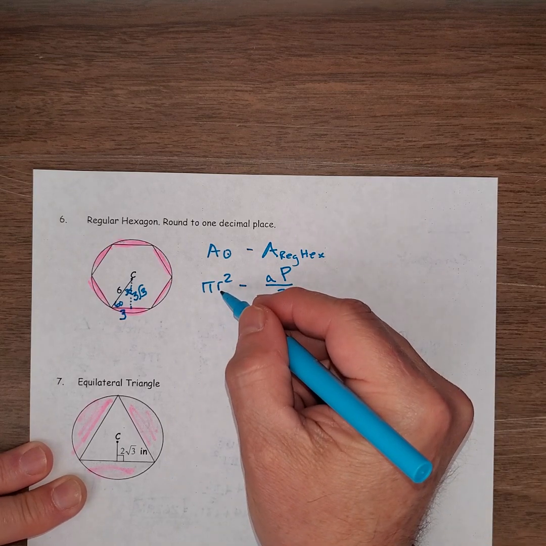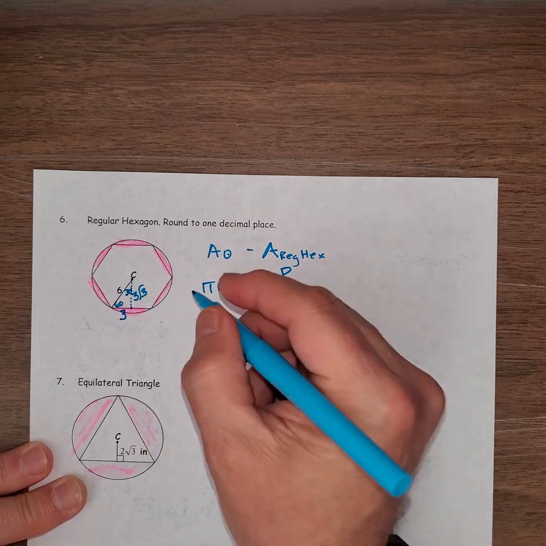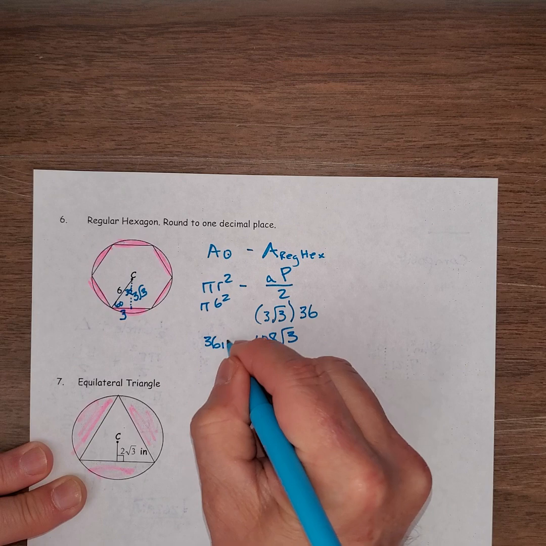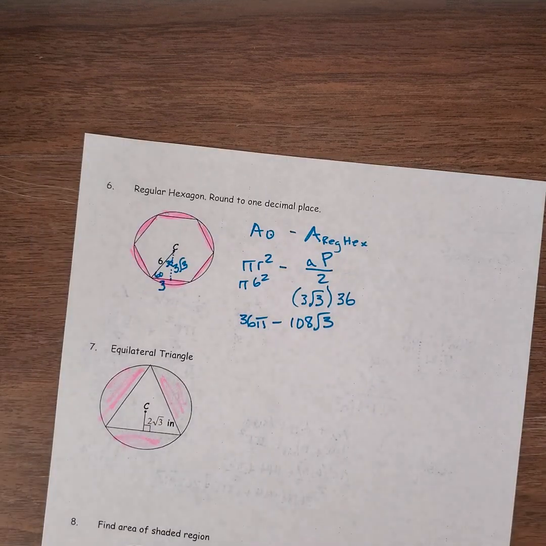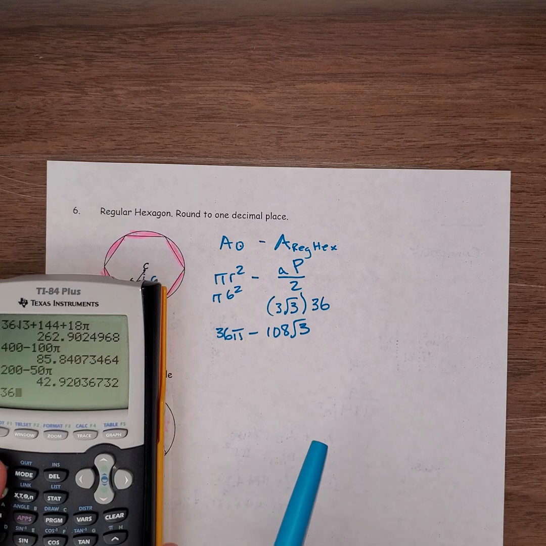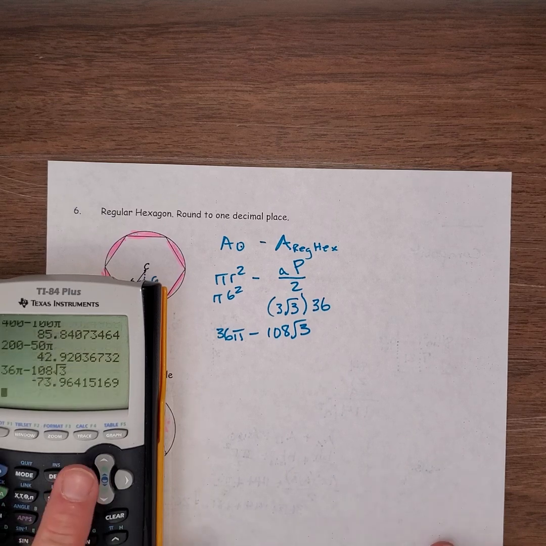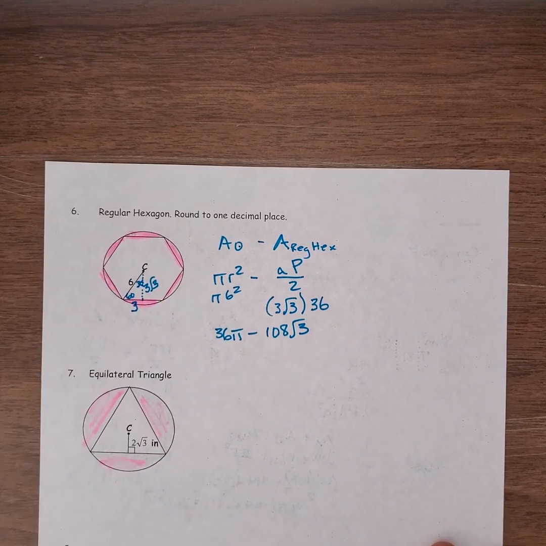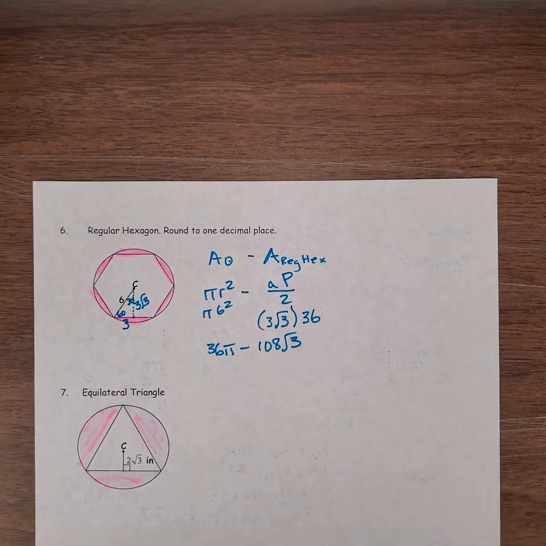And the radius is, they gave it to us as 6, okay? So that's 6 squared pi, so that's 36 pi, right? And now that's a perfect answer, but I'm just going to go ahead and put it in and get the decimal form. Minus 108 radical 3, and I get something that doesn't look right. Oh.